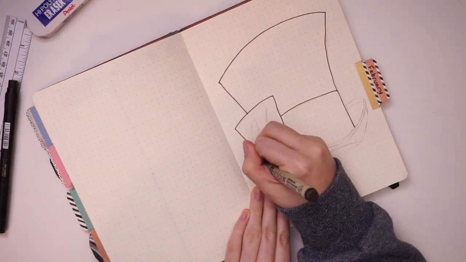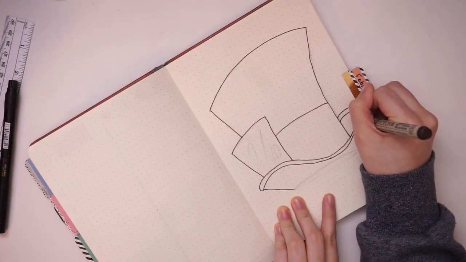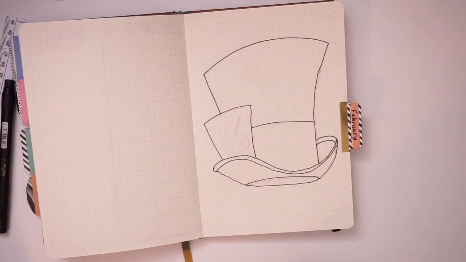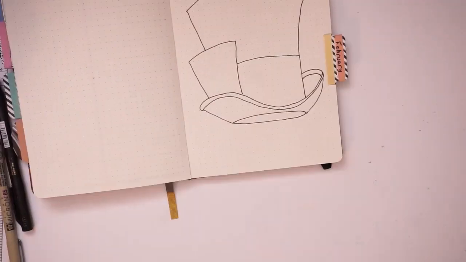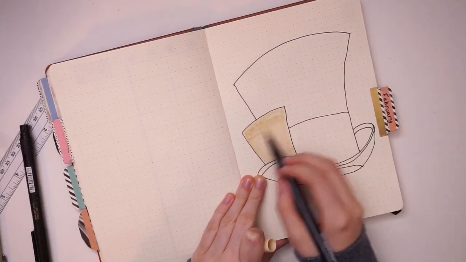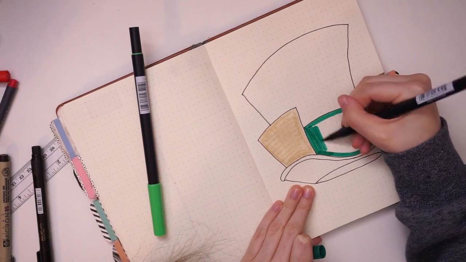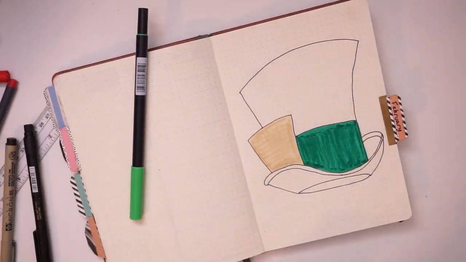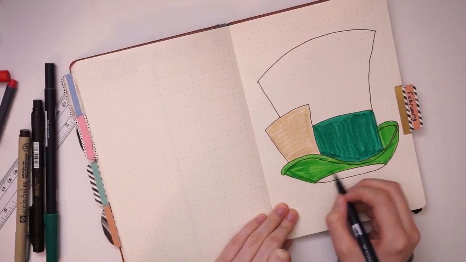So we are doing our February bullet journal spread this month. And the theme that I'm kind of going for is Alice in Wonderland, kind of stuff like that. So obviously we're starting off with the Mad Hatter for the cover page. I thought it was an interesting idea. You'll see why in a little bit here once I get towards finishing this one here.